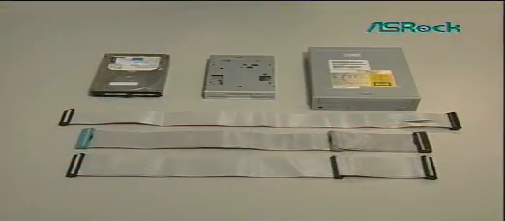In this section, we are going to show you how to connect the hard disk, floppy disk, CD-ROM, and the power supply through the connectors to the motherboard. As to the other devices, please refer to the user manual or quick installation guide.